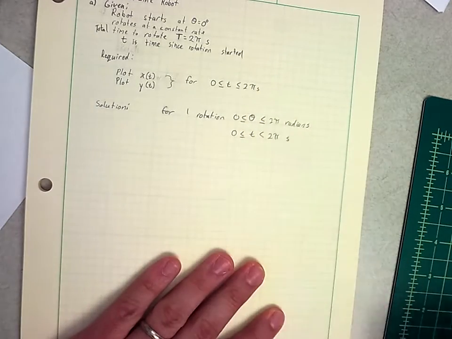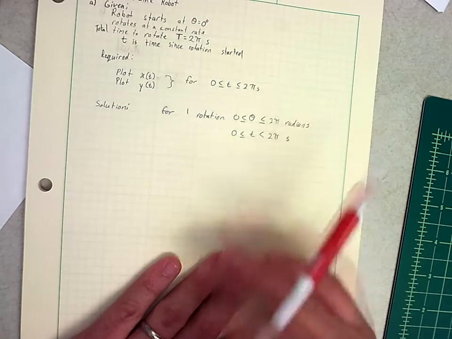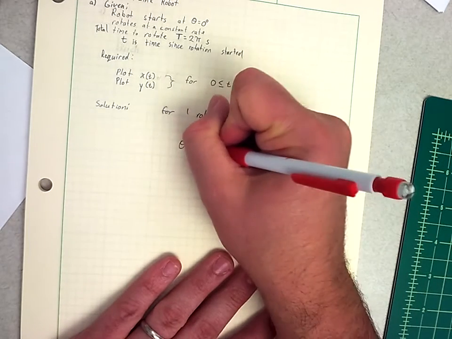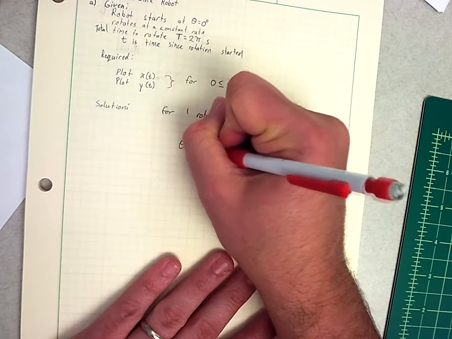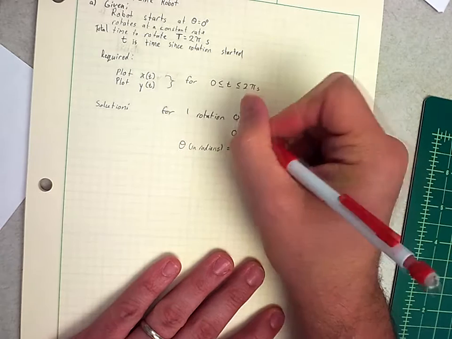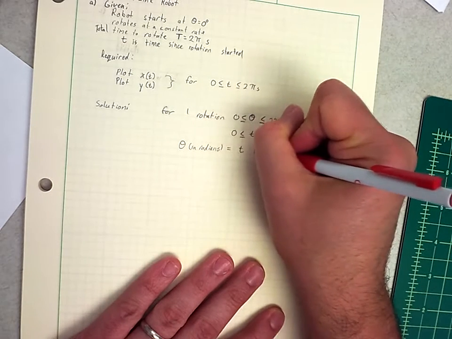So knowing that it is moving at that constant rate, that means that theta in radians equals the time in seconds.